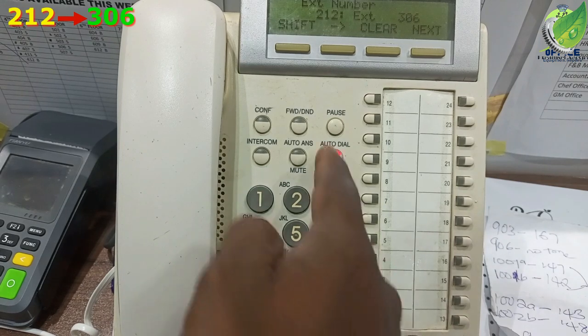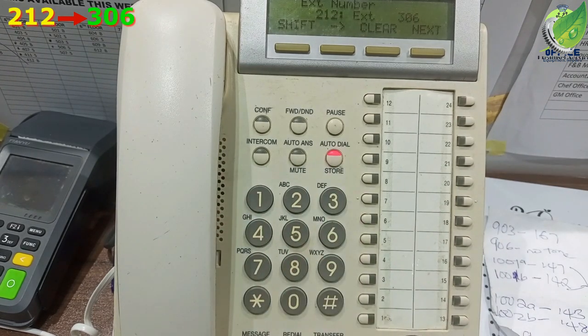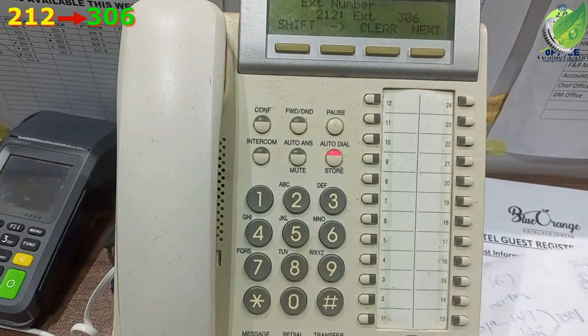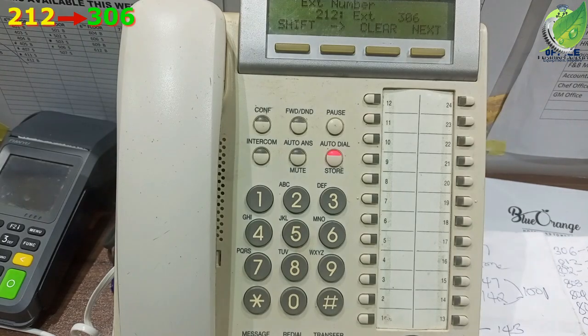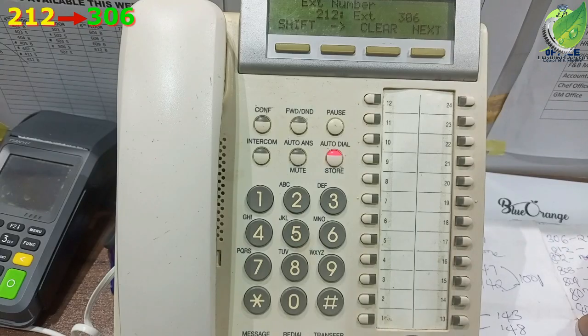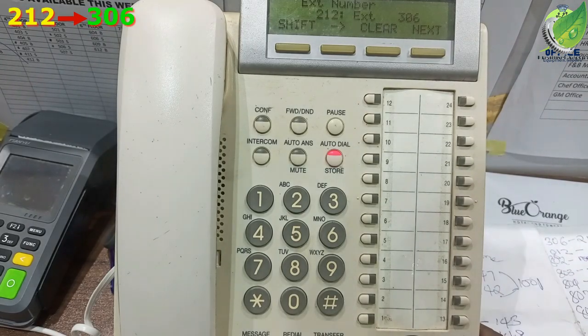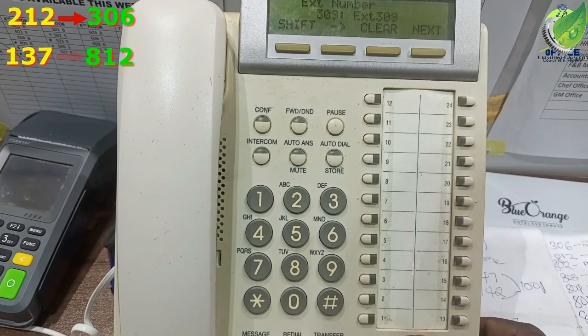So 306, you can see that I can save it easily here. Initially, the system will not allow me to save 212 as 306, because 306 was initially assigned. So let's move over to the next number.